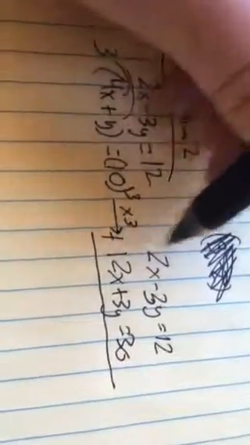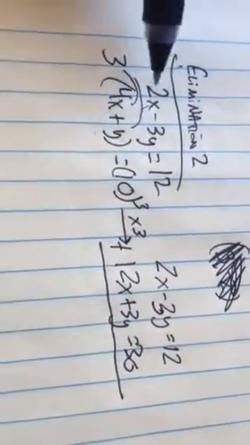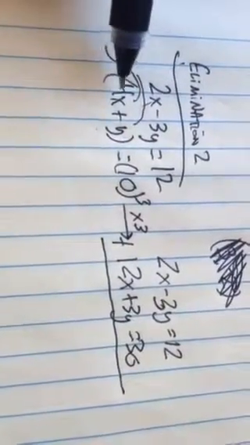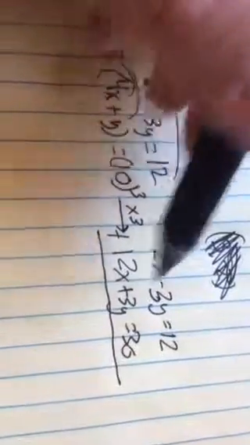And notice when I did that, now when I add the two equations together, the y's are going to drop out. And I could have made it so the x's drop out. I could have multiplied this one by negative 2 to make a 4x and a negative 4x. I just chose the y's. So now it's set for elimination.